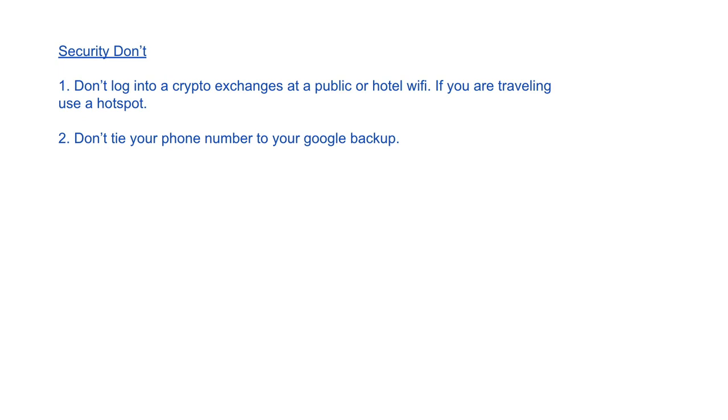Don't tie your phone number to your Google backup. Every time you use a Google service like Gmail, you have an option to create a backup, or a way to access it. I recommend using some obscure email that is not public, and not using your phone number. Why not use your phone number? Well, if you use your phone number and someone SIM swaps you, then they can technically load up Authenticator, get your credentials, which they potentially get through the hack, and then use your phone number as a backup to get your Google Authenticator backup, and then they have access, because Google has all that stored. So you just don't want to use your phone number. Again, use some obscure email that will prevent others from accessing your account.